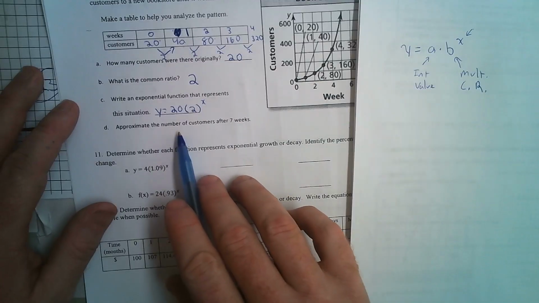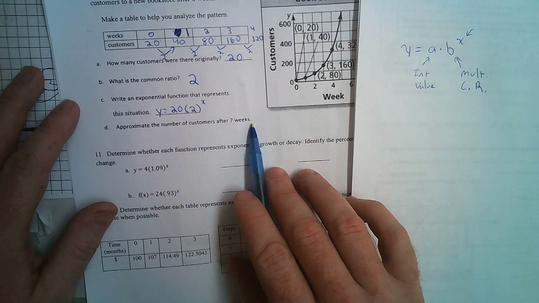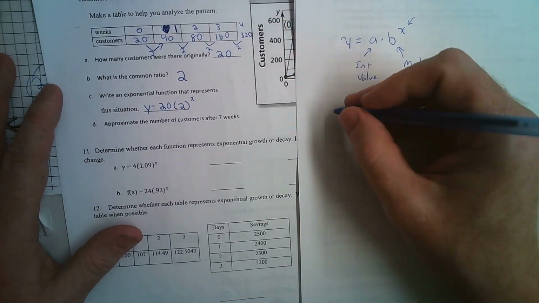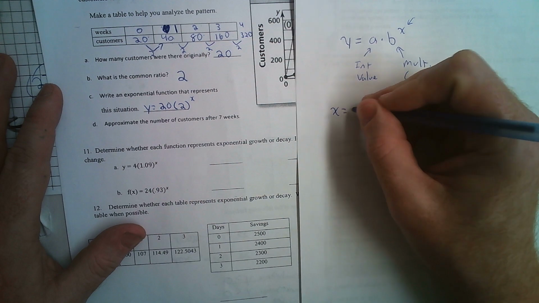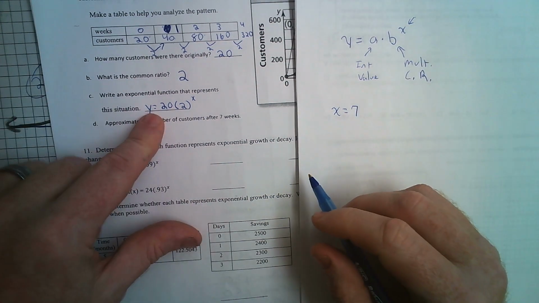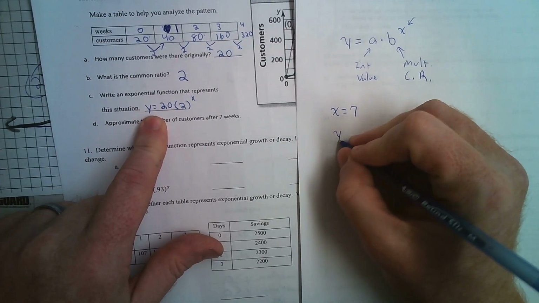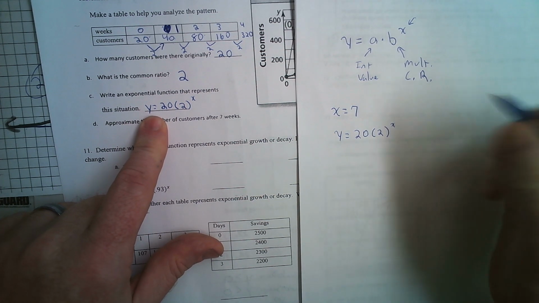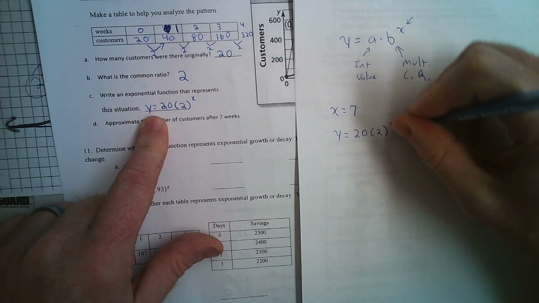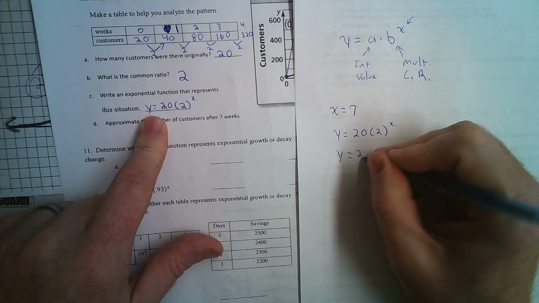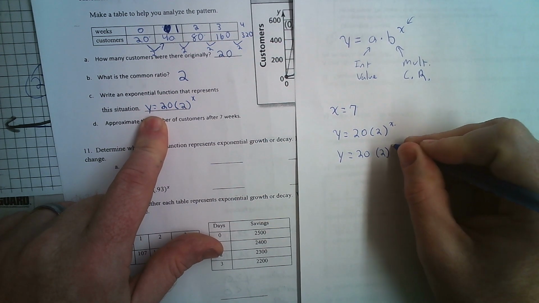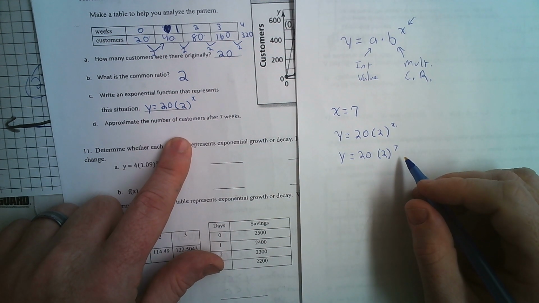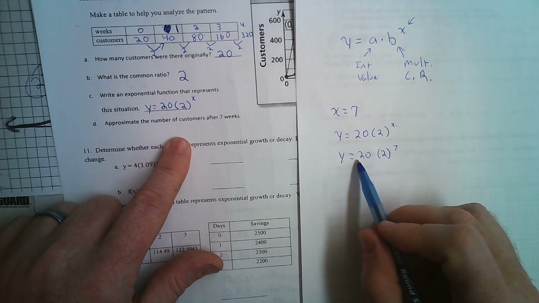Approximate the number of customers after 7 weeks. Well, now if we're saying 7 weeks, the way we would say this mathematically is we want to evaluate for x equals 7. So we just take the equation we wrote here, y equals 20 times 2 to the x. But now we're going to replace x with 7. So now we have y equals 20 times 2 to the 7th. If you put this in your Desmos calculator, do not put y equals this part.